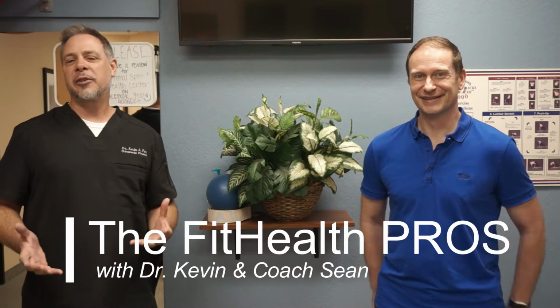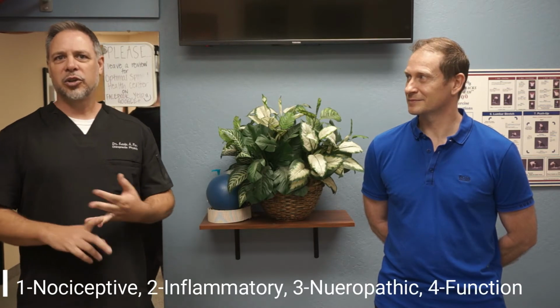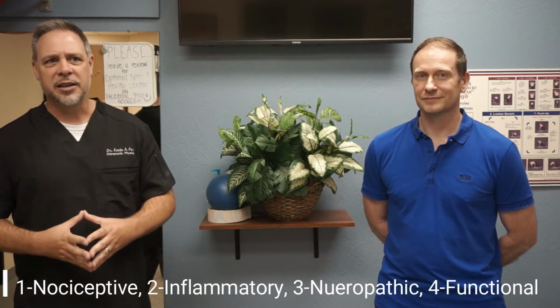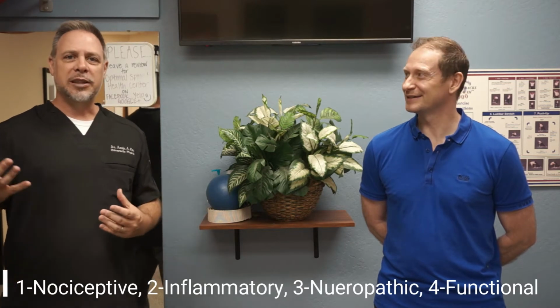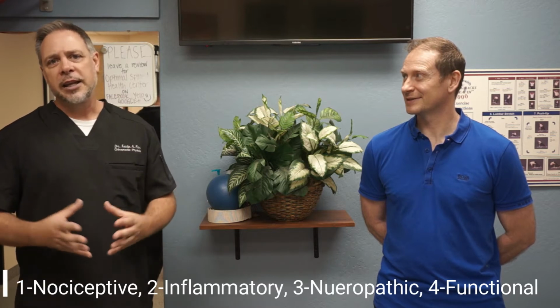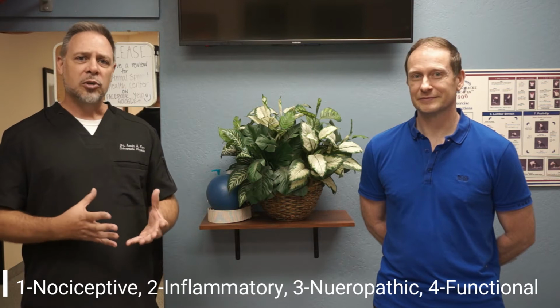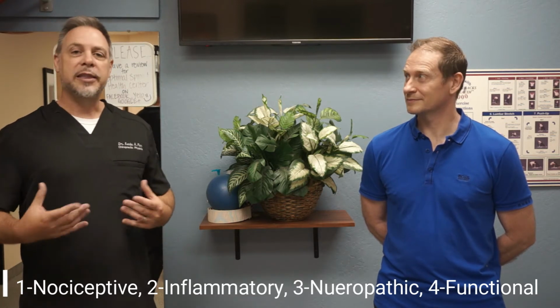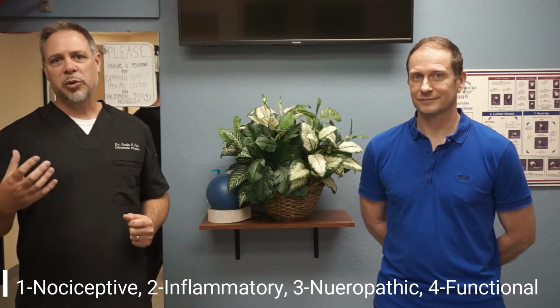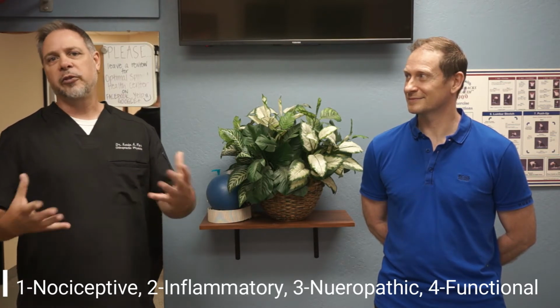So pain can most often fall into one or more of these four categories. So we have nociceptive, inflammatory, neuropathic, and functional type pains. The biggest thing with having the knowledge of what these types of pain are and how they're defined is that it helps you and your provider diagnose the type of pain. With that diagnosis, it helps with providing the proper treatments and recommendations for you or your family members to take care of that. So let's get into it.